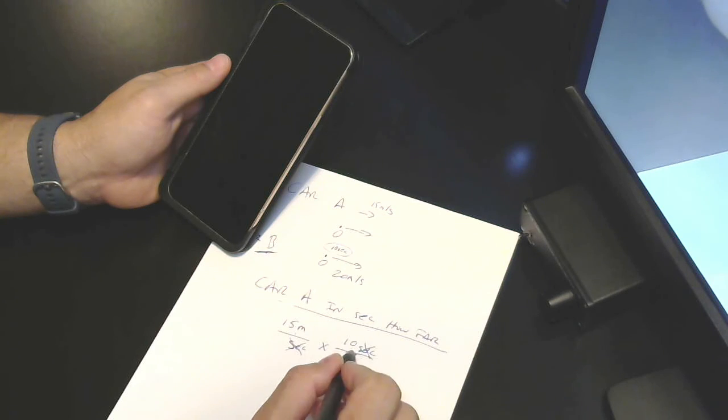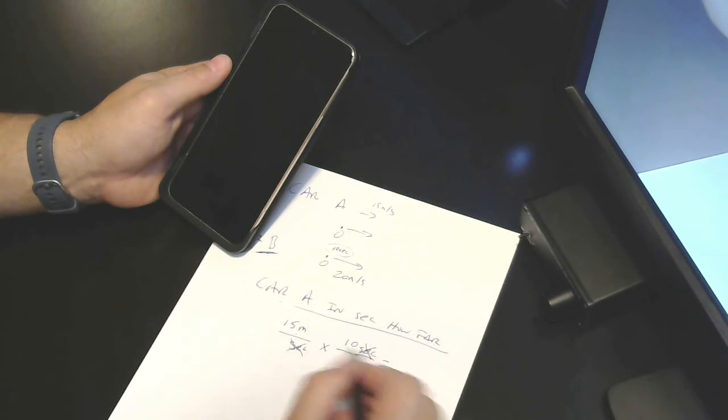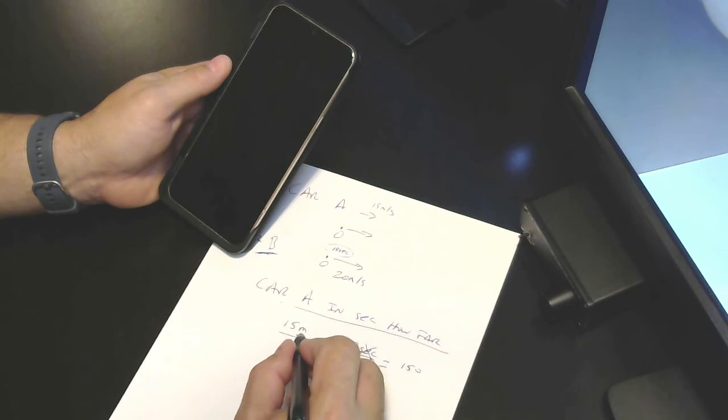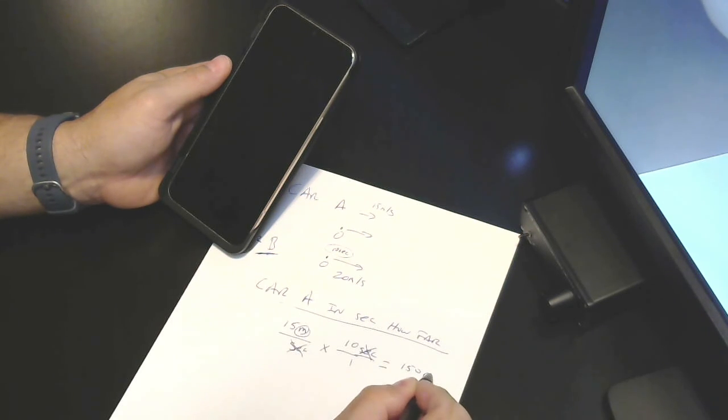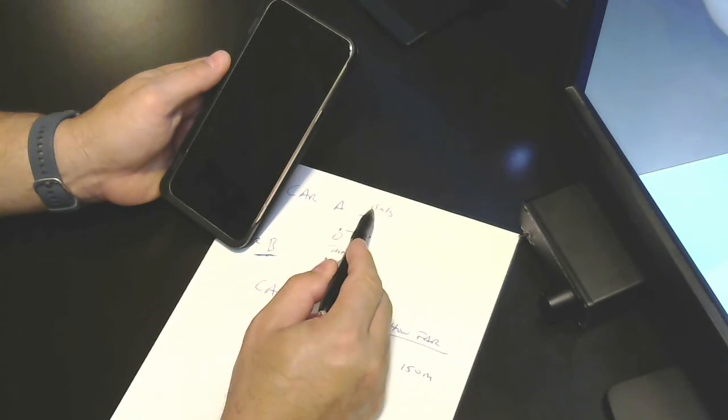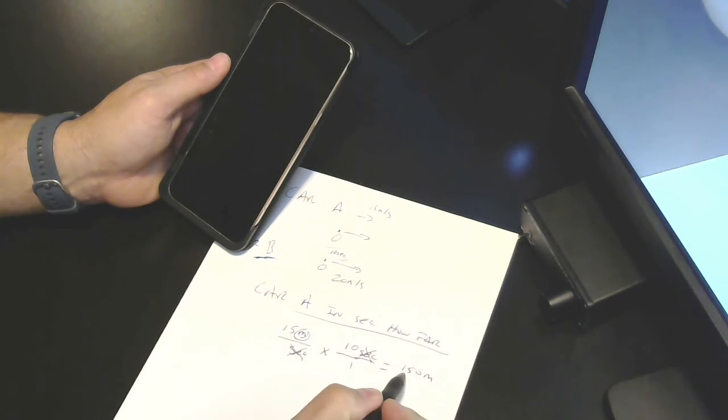Then you're left with 15 times 10, which is 150, and you're left with meters. So in 10 seconds, car A is going to go 150 meters.